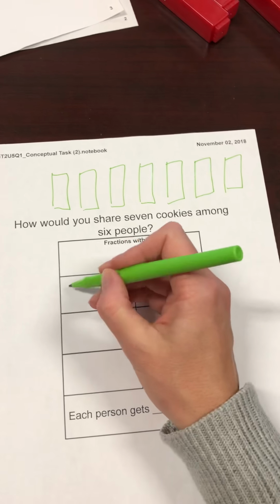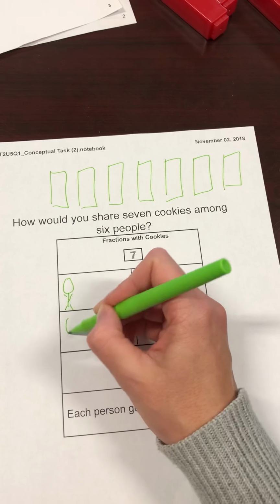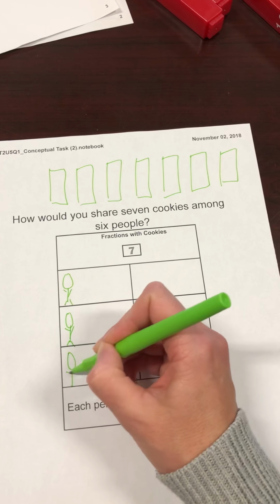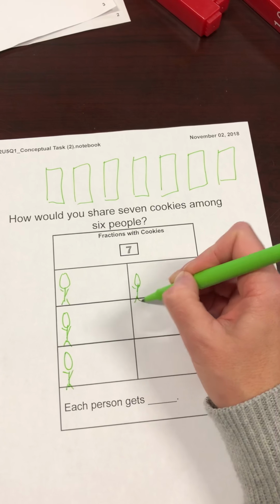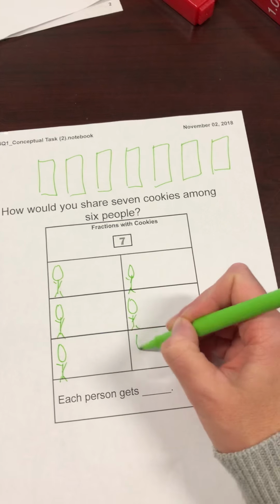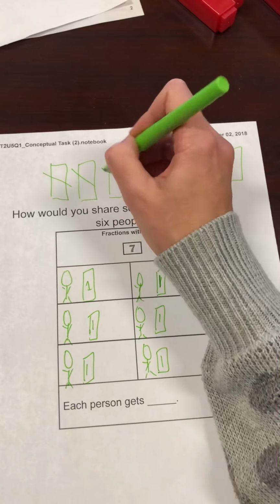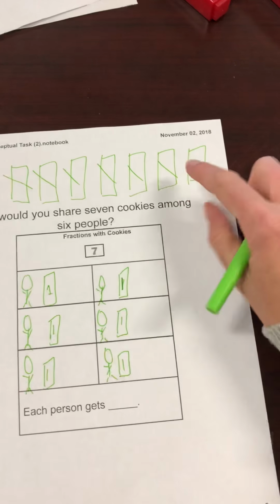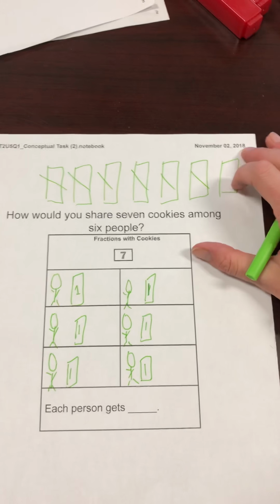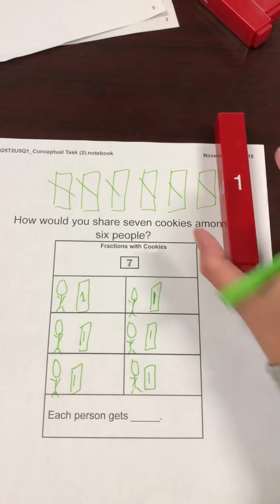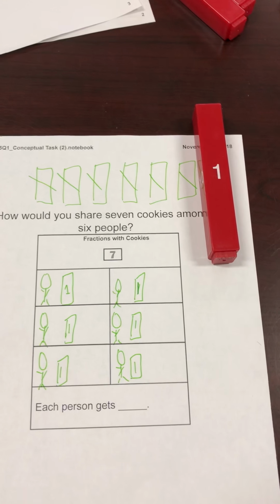Hopefully they know that each person gets 1 cookie. But then they are left with this last cookie. And how are we going to equally share this last cookie with our 6 friends?